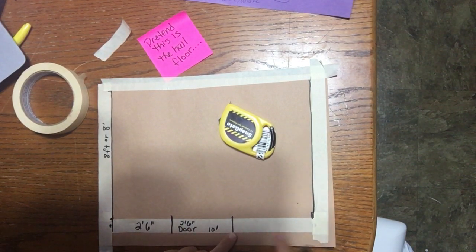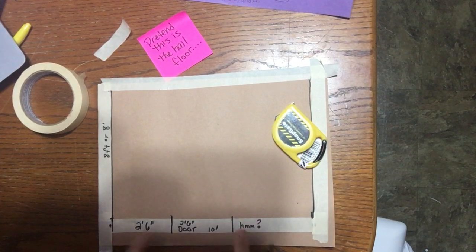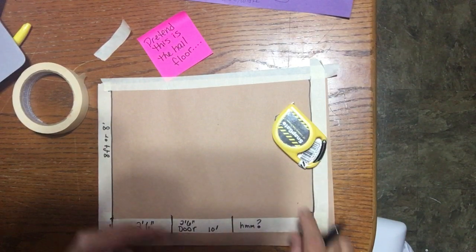This space is your remainder. So that's going to be one of my questions I'm going to ask you. What's the measurement from here to here? What is that? So we have our door mapped out. The door will go right here. So here's the corner, wall, door, rest of the wall.